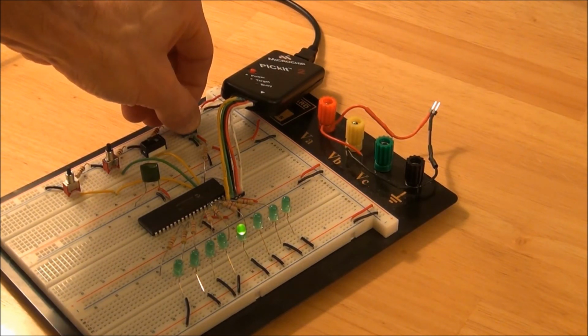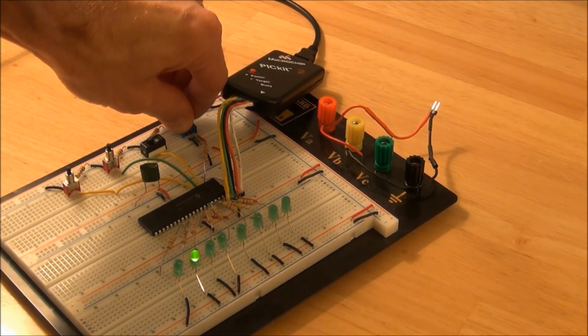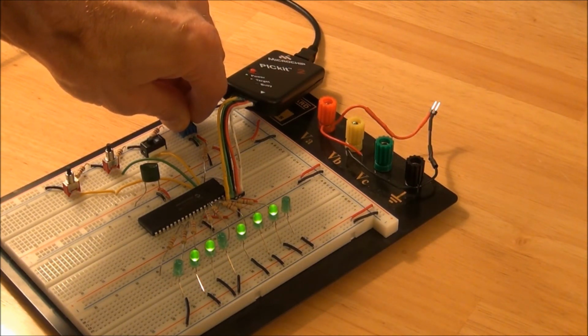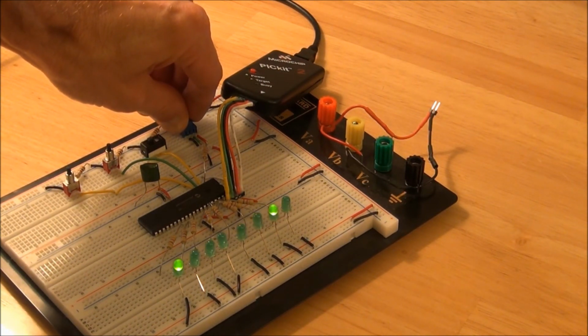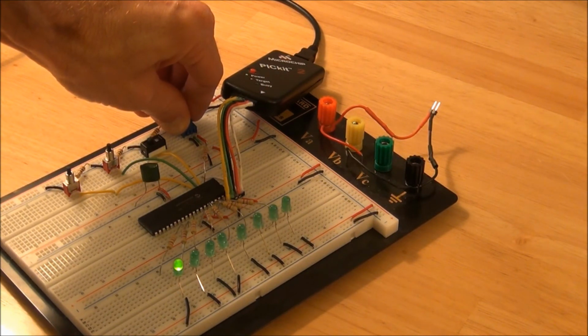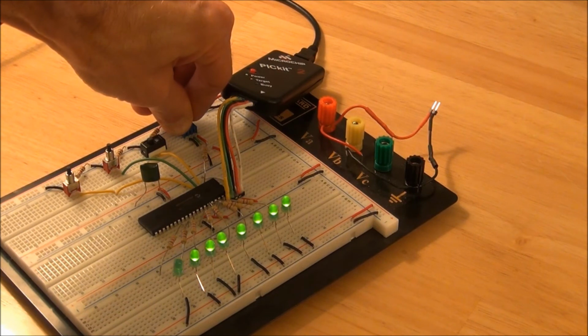So if we turn our potentiometer right about halfway up, we should see either 127 or 128 on our LEDs. Not quite there yet. And we're almost halfway, a little bit farther. And I went a little too far. And there's 127 on our LEDs.